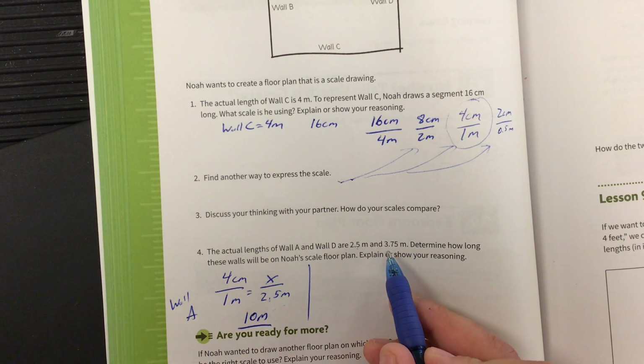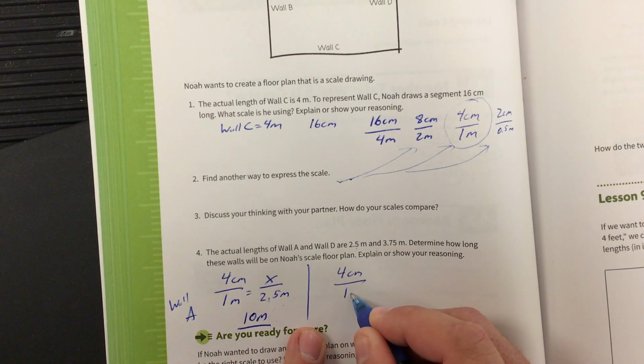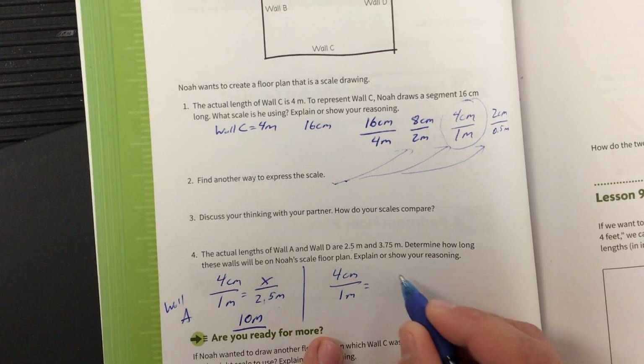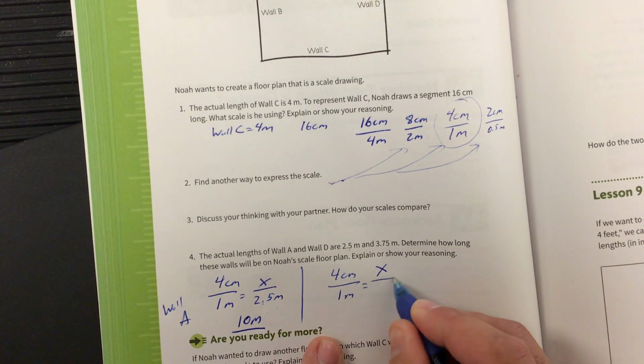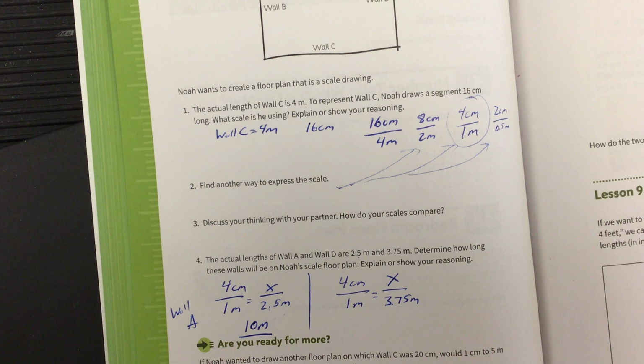Wall D is 3.75 meters. So again, 4 centimeters on my drawing equals 1 meter in real life. How many centimeters on my drawing will equal 3.75 meters in real life? So it is the exact same type of question. Brody, do you know it? Are you trying it?